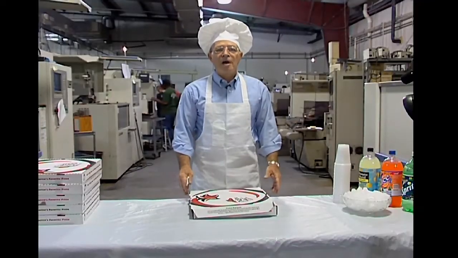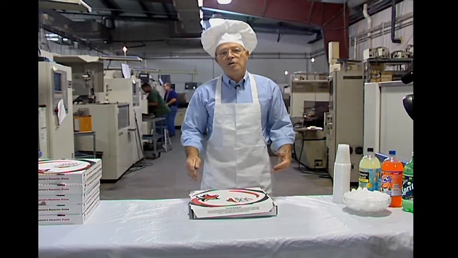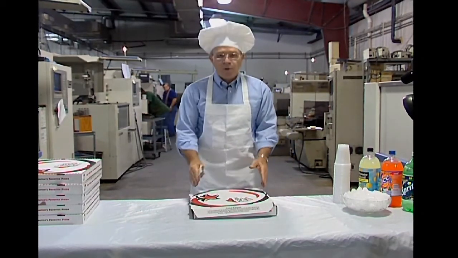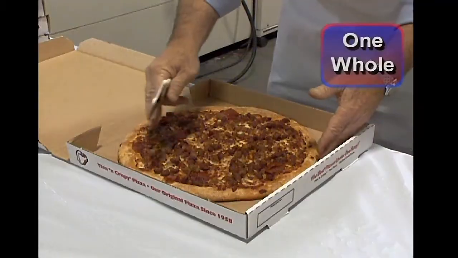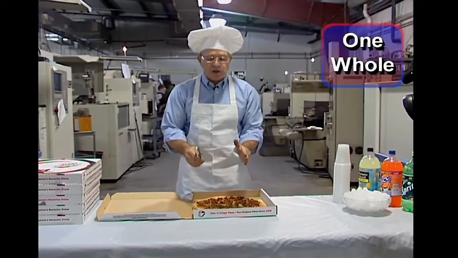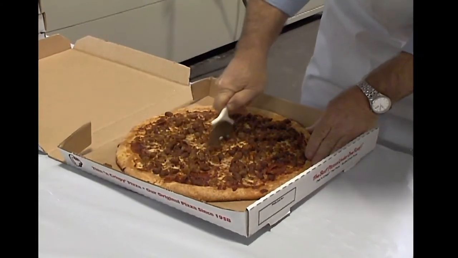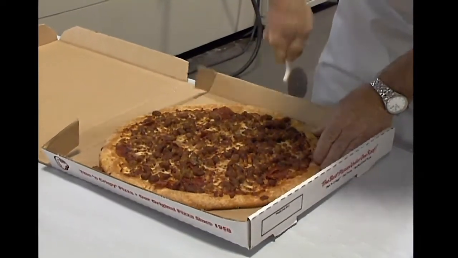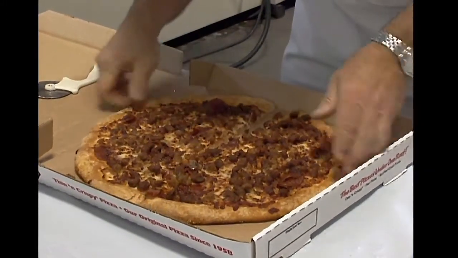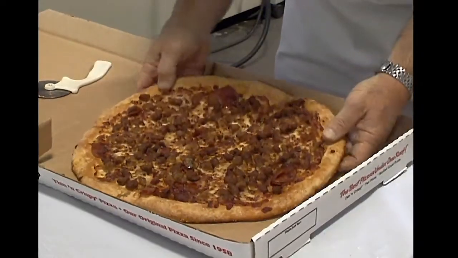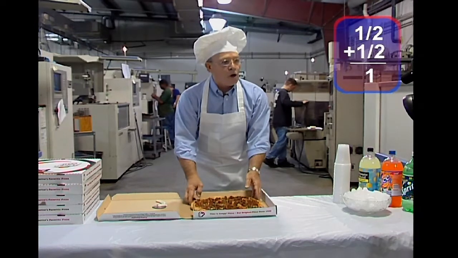We're at a company, Reliable EDM, and we're going to be having a pizza feast for our workers. But before we do that, I'd like to demonstrate fractions with this pizza. What we have here is one whole pizza. Now what I'm going to do is take this pizza and cut it in half. Now what I have here is 2 halves. So 1 half plus 1 half equals 1 whole.